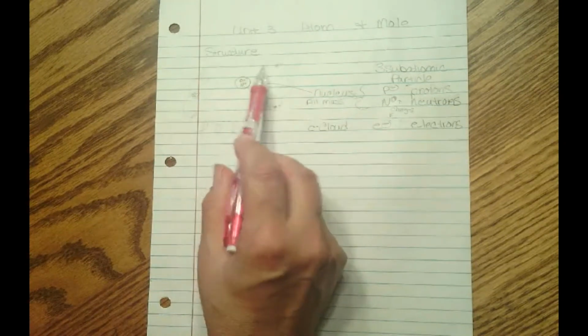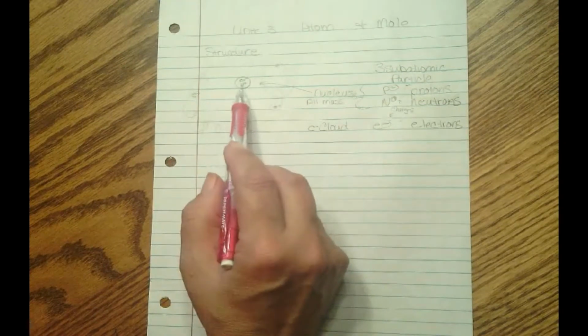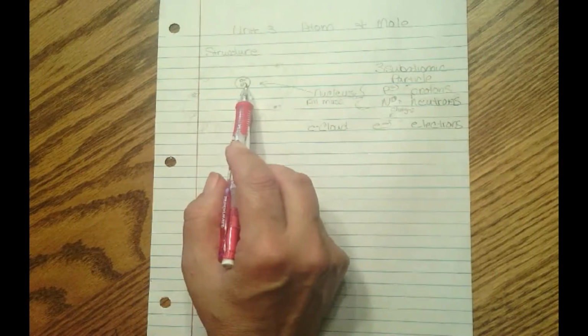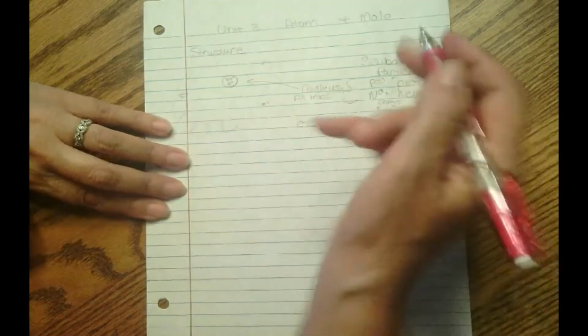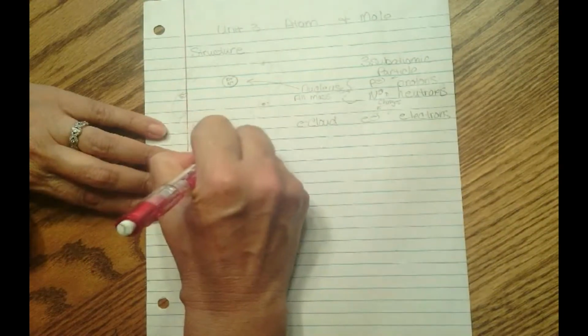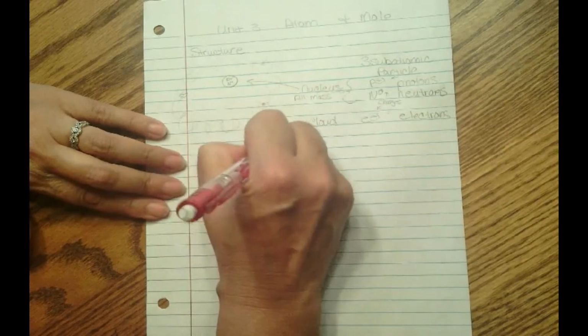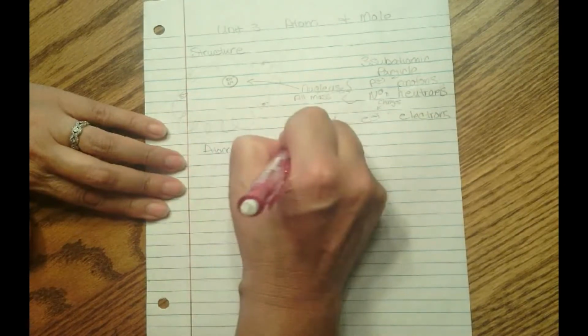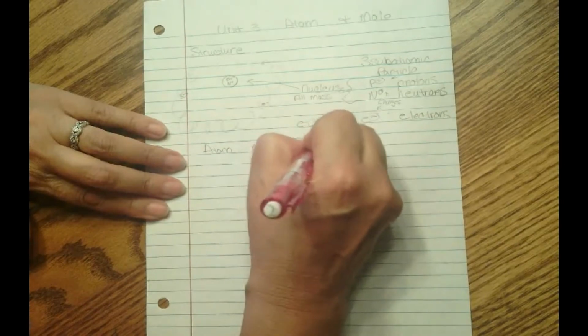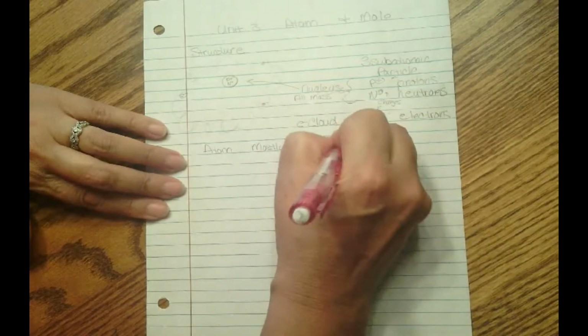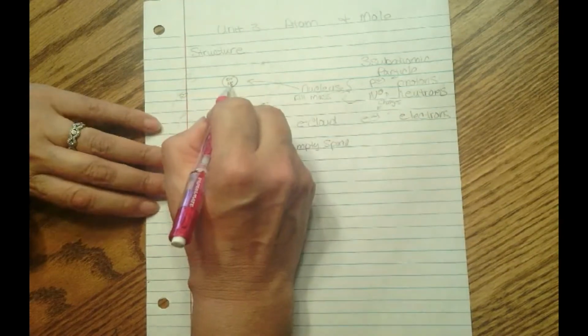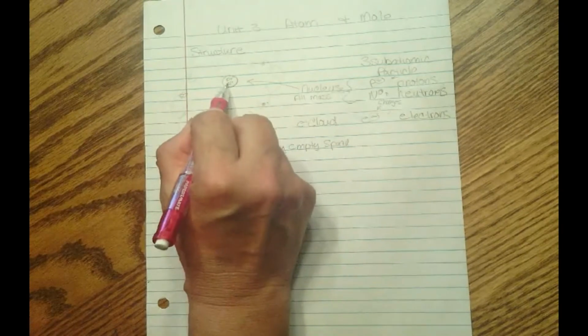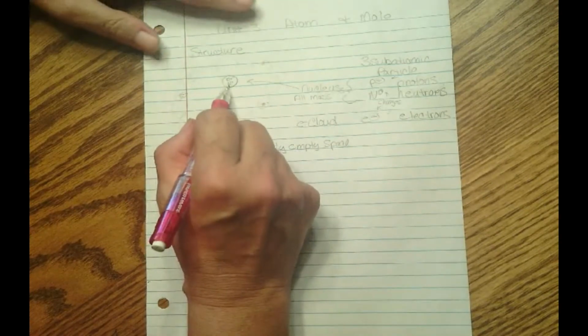So although this model looks like things are close, they're extraordinarily far apart. That's why we say the atom is mostly empty space. And it contains this very dense nucleus that contains our protons and neutrons. So this is where all our mass is.